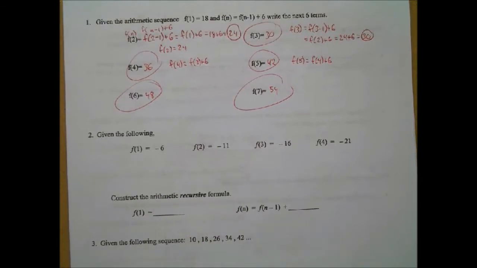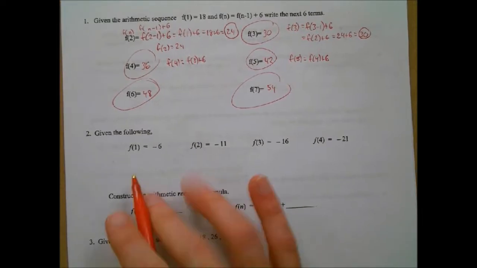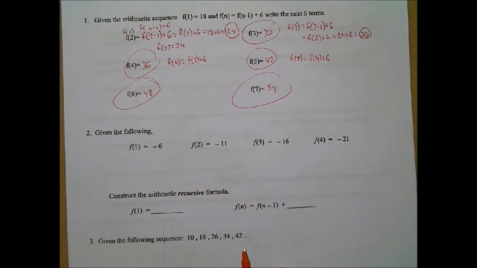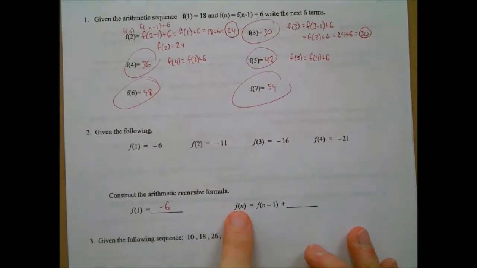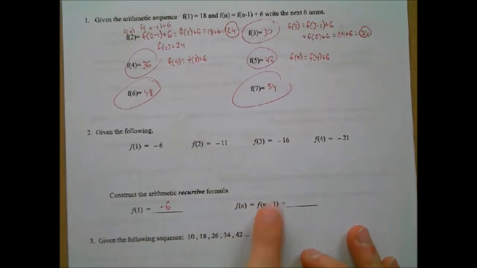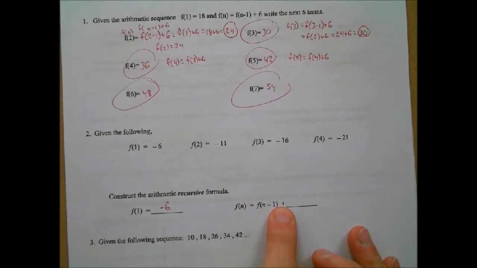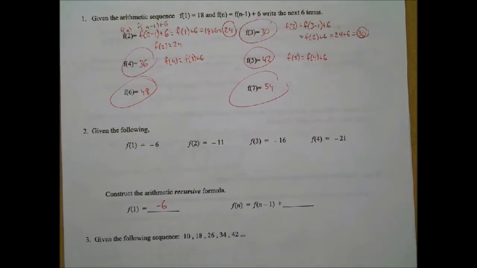Okay? So first we have to say what the first term is. Kendall, what's the first term here according to our information? Negative 6? Yeah, no questions there. The next term is equal to the previous term plus, and what are we supposed to add in an arithmetic sequence? What do we add or subtract every time? What's that called? The common difference. What's our common difference here?